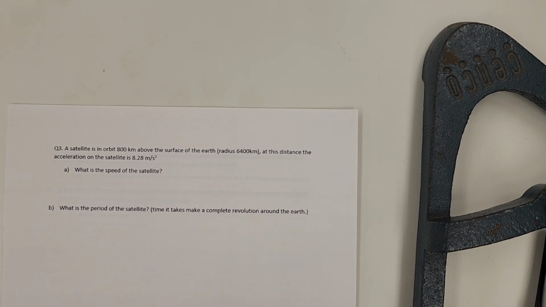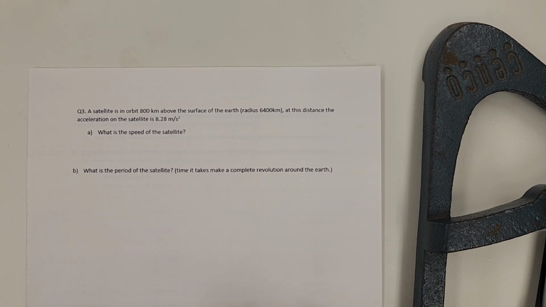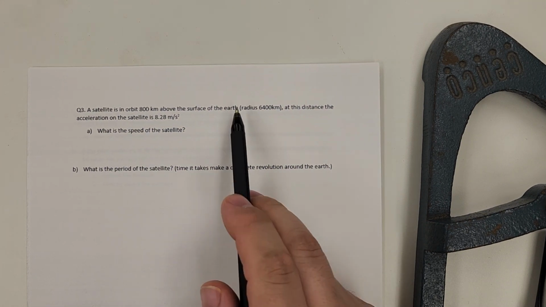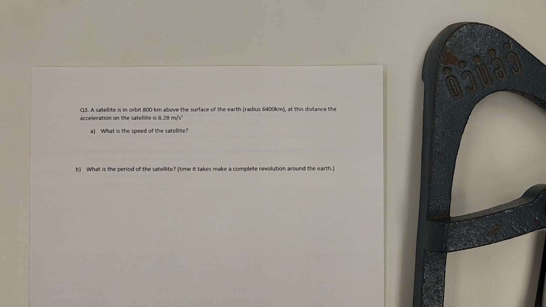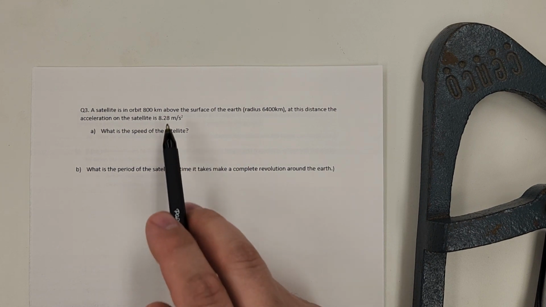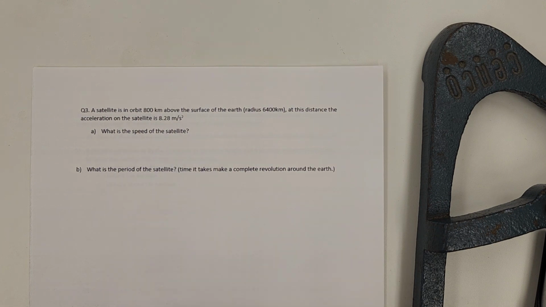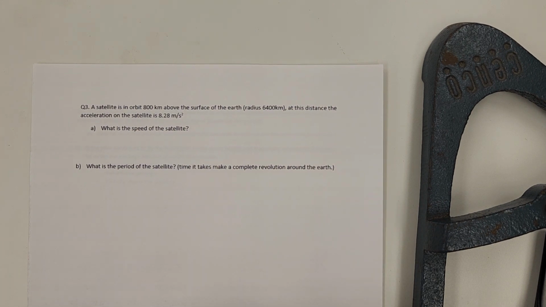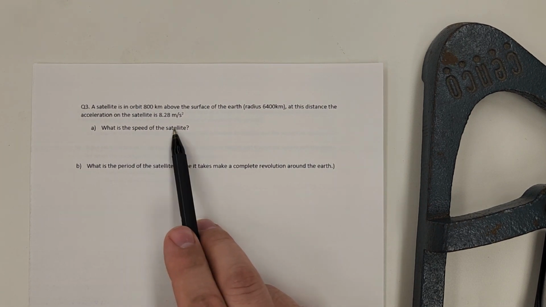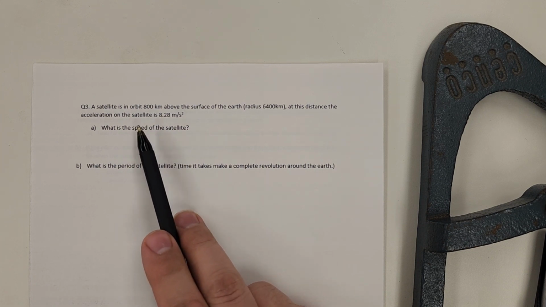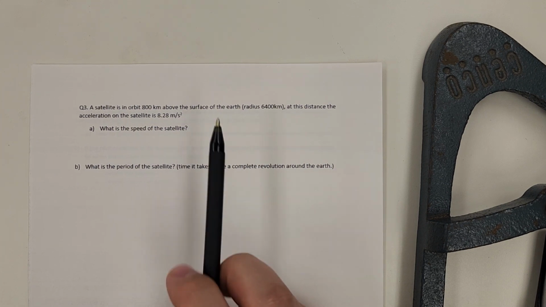Okay, we got question 3. A satellite is in orbit 800 kilometers above the surface of the Earth. The surface of the Earth has a radius of 6,400 kilometers. At this distance, the acceleration on the satellite is 8.28 meters per second squared. What is the speed of the satellite? Okay, so we're looking for linear speed.